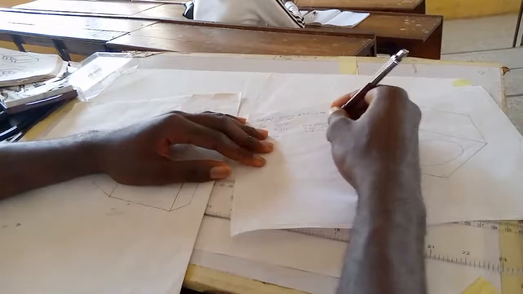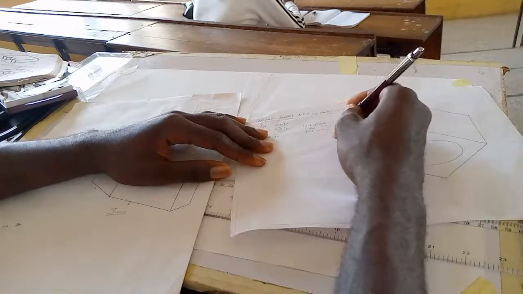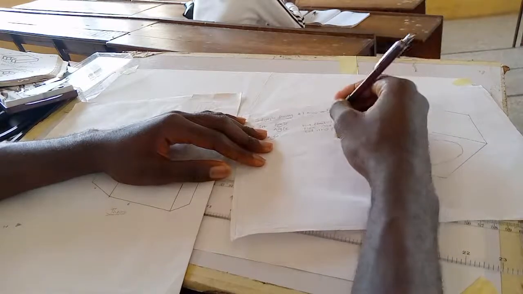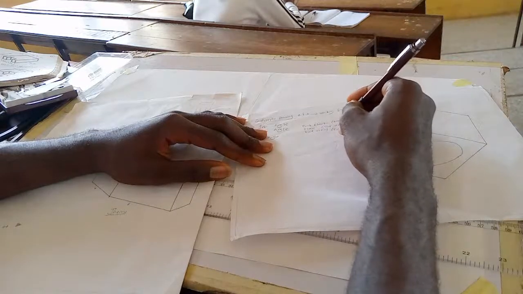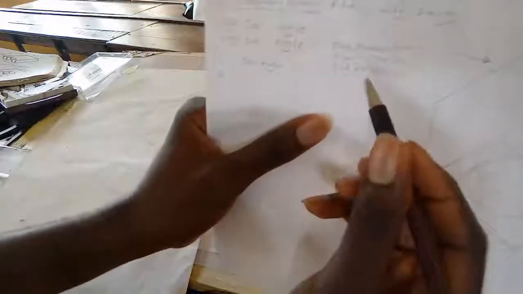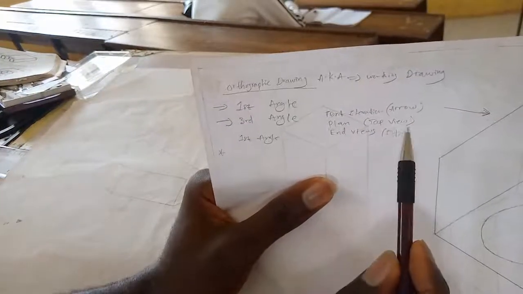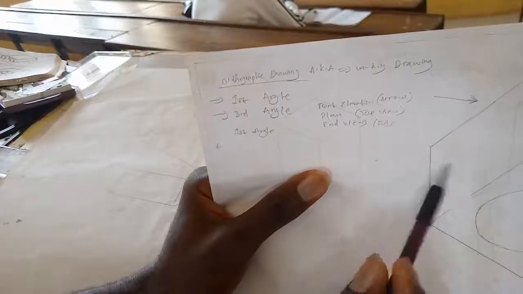Your plan is your top view. This is your side, and your front elevation is where the arrow is pointing. Your plan is the top view, while the end elevations are the side views, or the rear views.